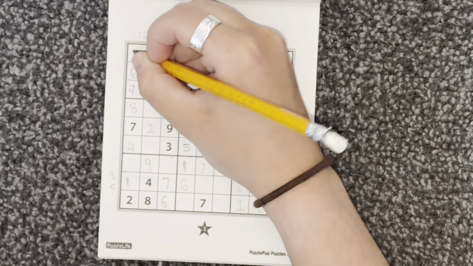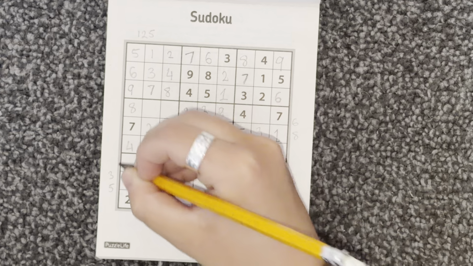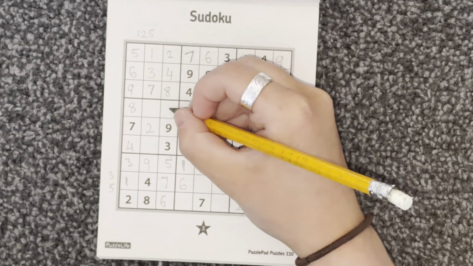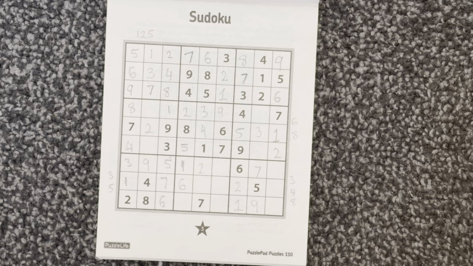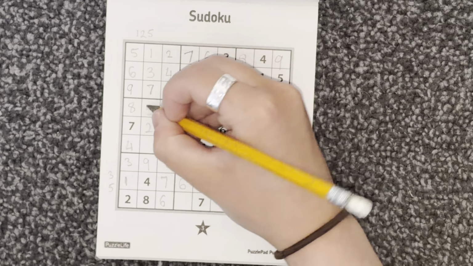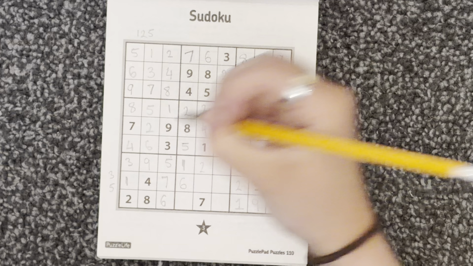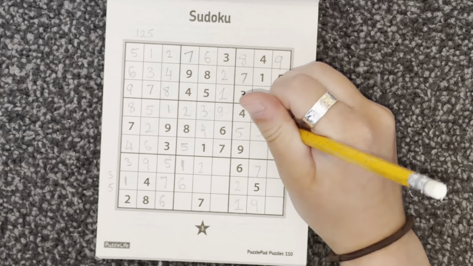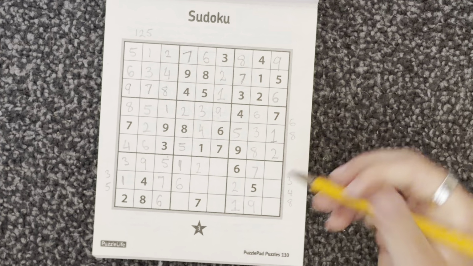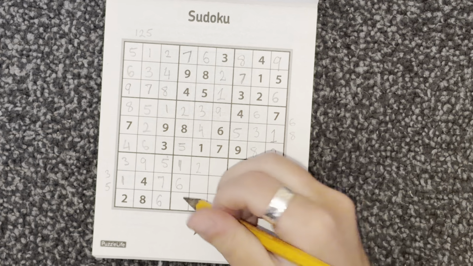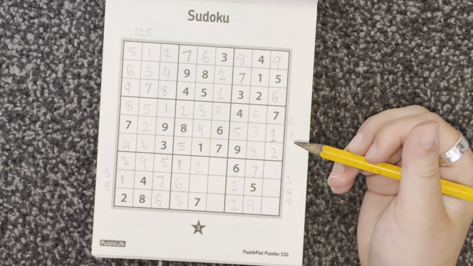Means that's the 5. Which means that's a 5. Which means that's a 3. Which means that's a 1. Which means that that's a 5. And that's a 6. Which means that that's a 6. And that's an 8. And then down here we need the 3, which goes there.